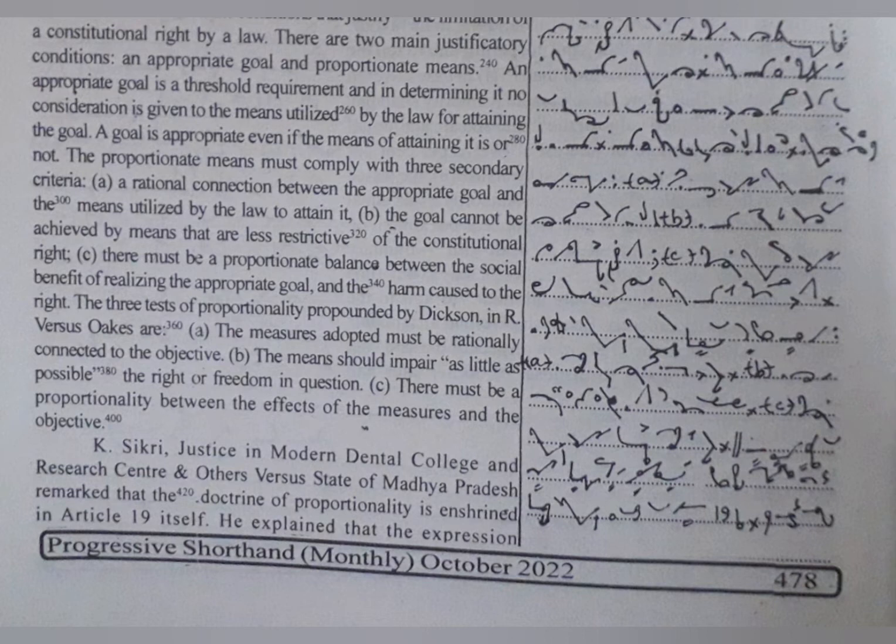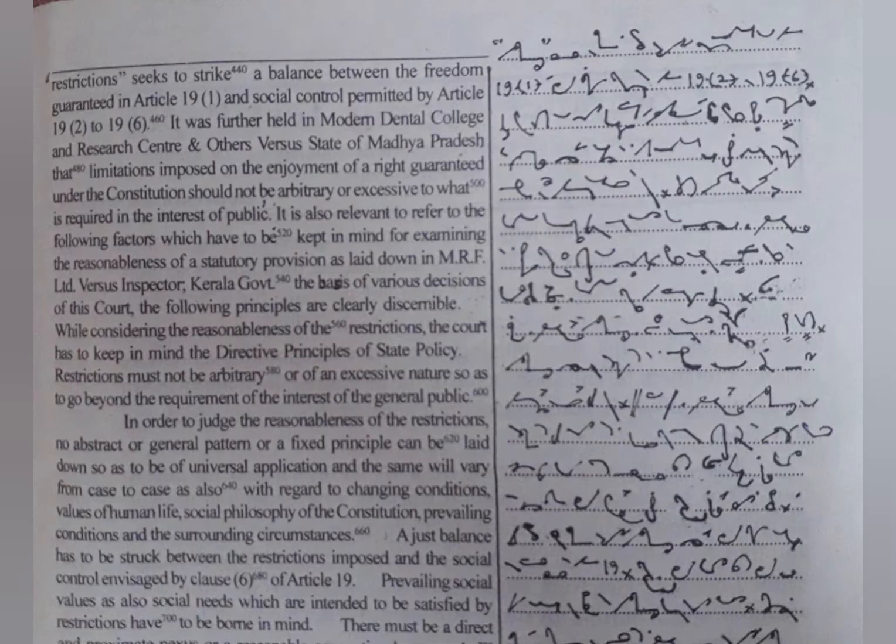Justice A.K. Sikri in Modern Dental College and Research Center and others versus State of Madhya Pradesh remarked that the doctrine of proportionality is enshrined in Article 19 itself. He explained that the expression restrictions seeks to strike a balance between the freedom guaranteed in Article 19(1) and social control permitted by Article 19(2) to 19(6).